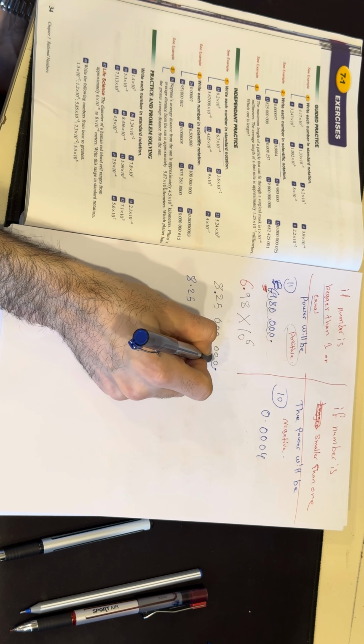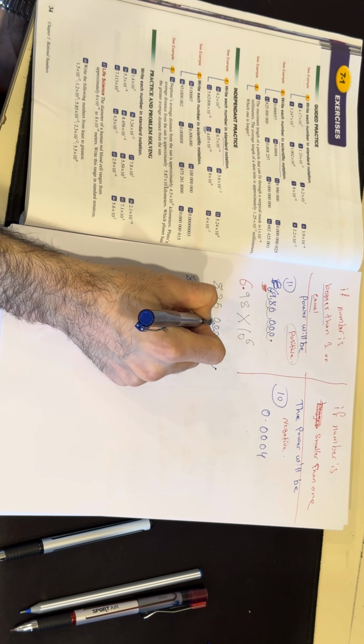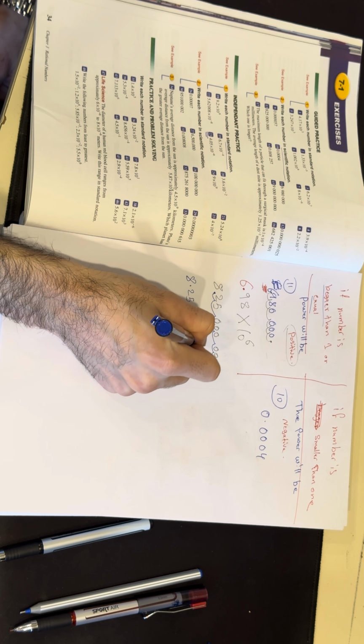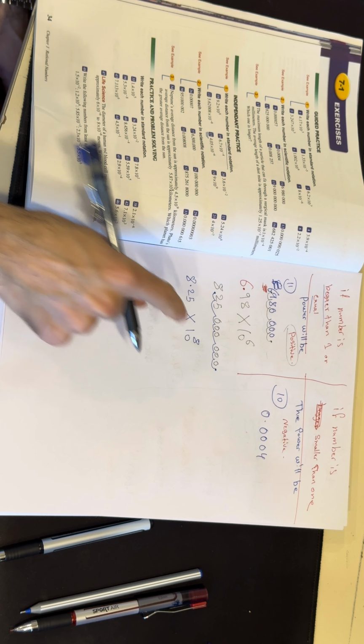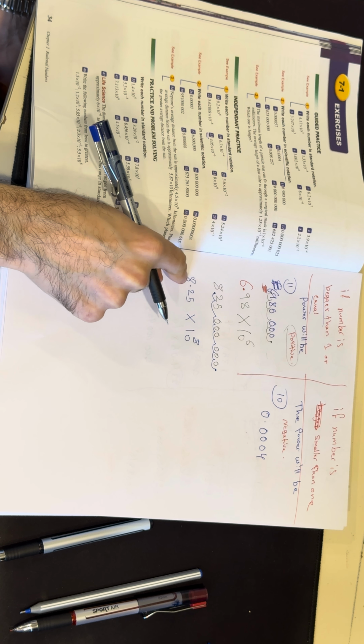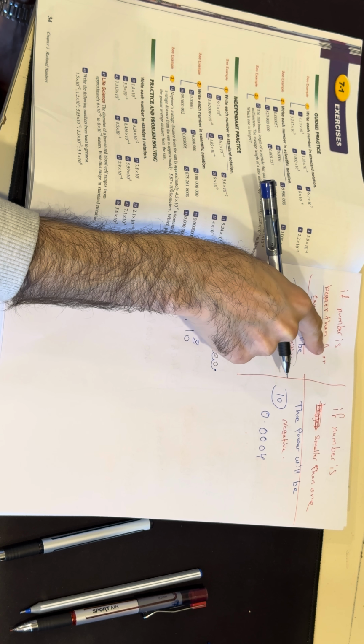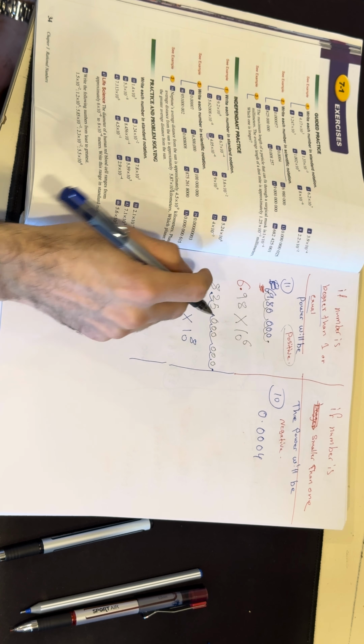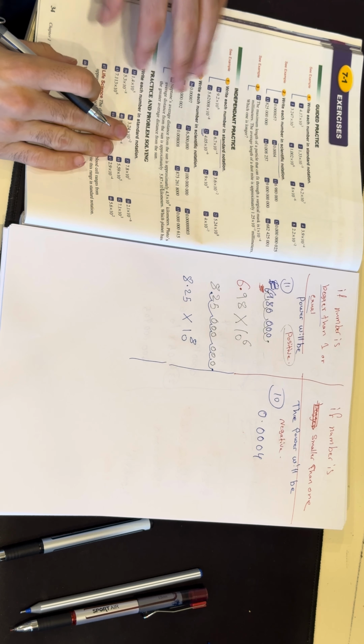Now we already know the decimal point is at the end, so I need to bring it back. So 1, 2, 3, 4, 5, 6, 7, 8. So we move it 8 times, so that means the power will be 8 in positive, because the first number, which is 8, is bigger than 1. So now let's go to the next one. That's how you're going to do it for a bigger number.